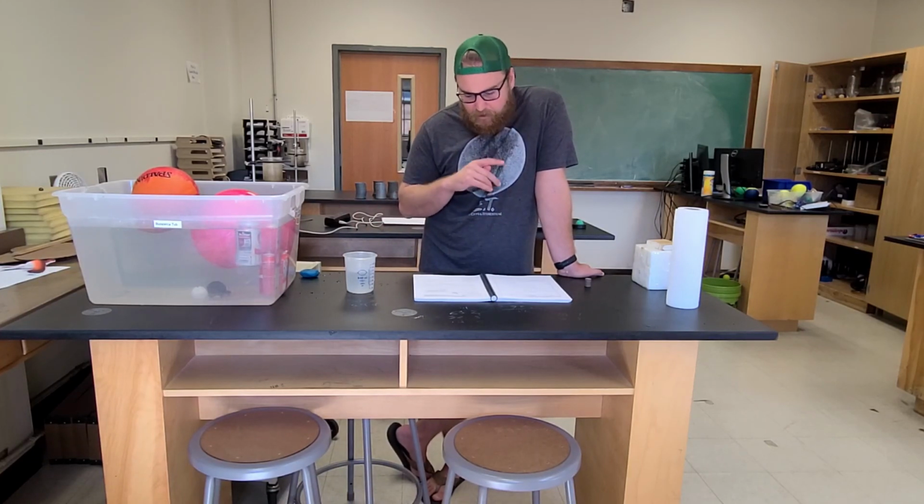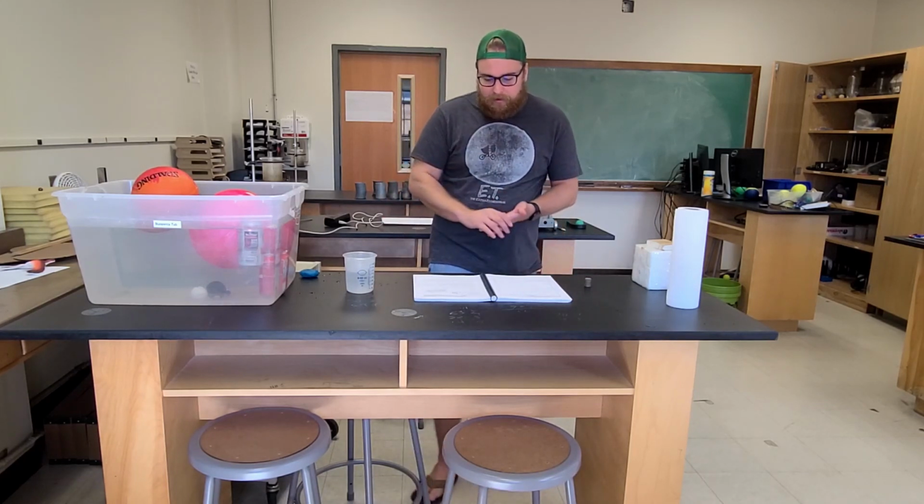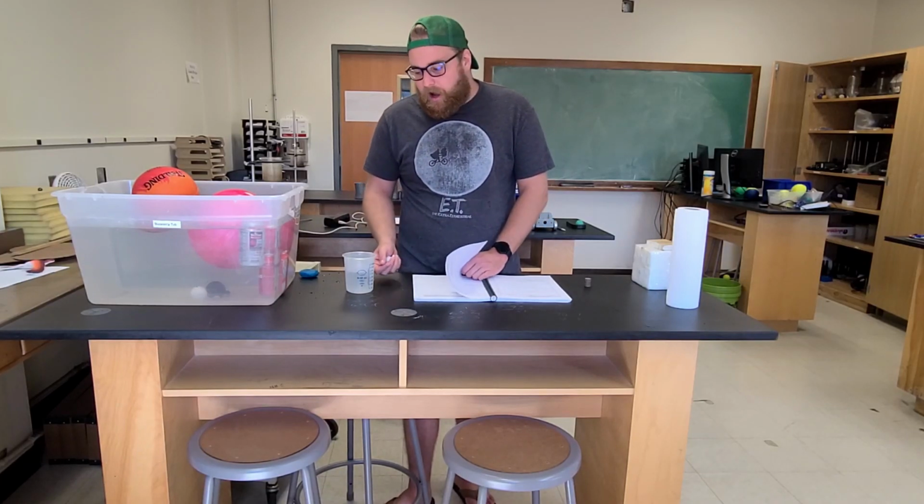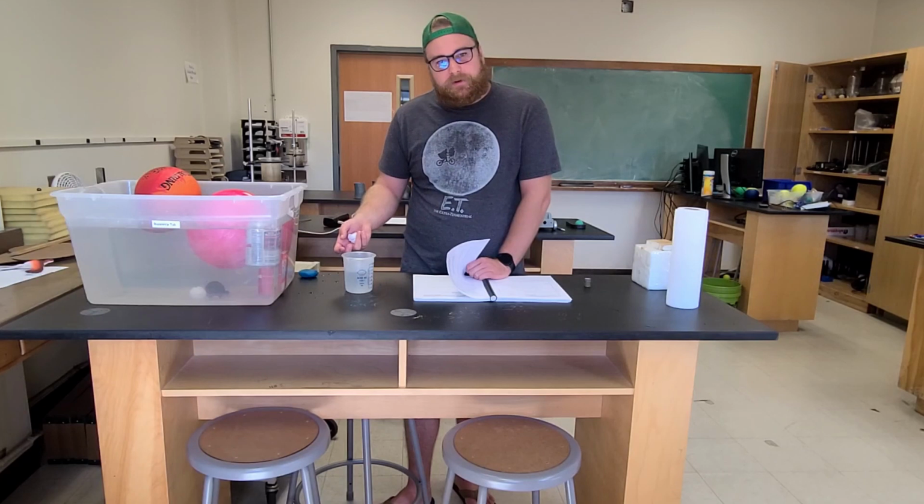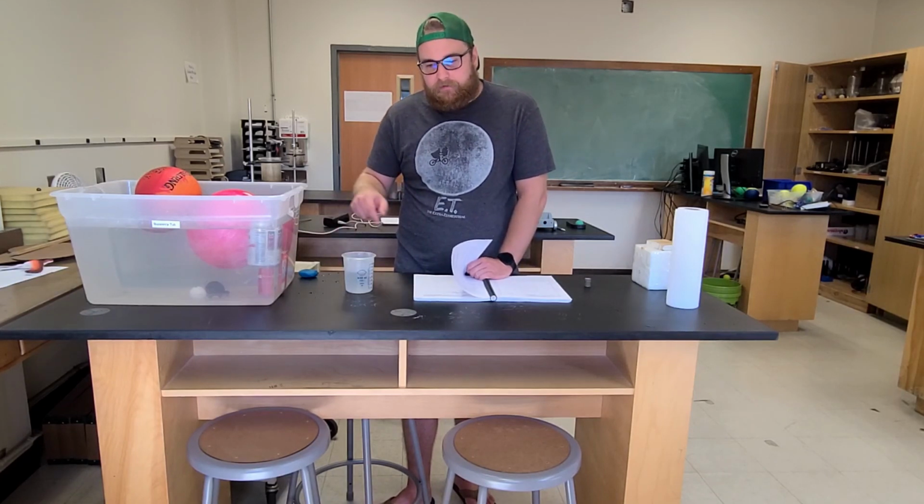If you're not able to do this at home, the egg would float, depending on how much salt you add to the water. But you need to increase the density of the water such that it's now greater than that of the egg.